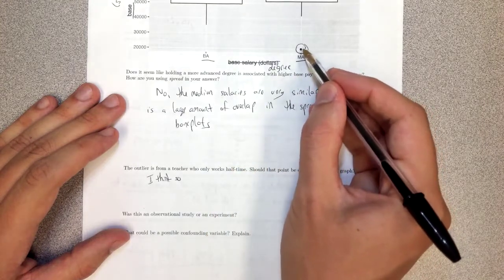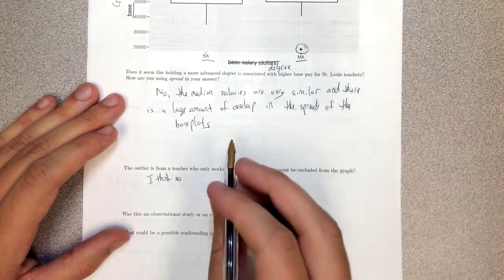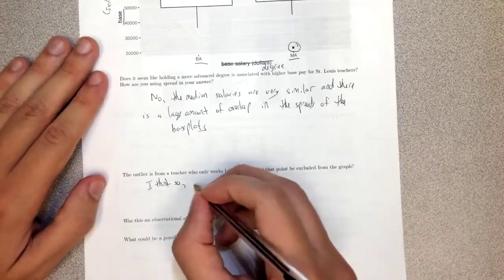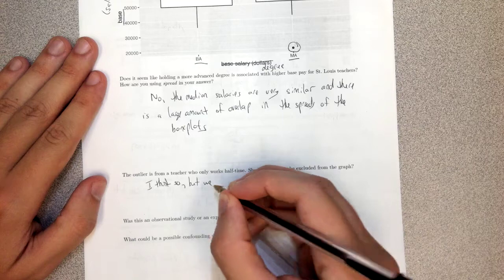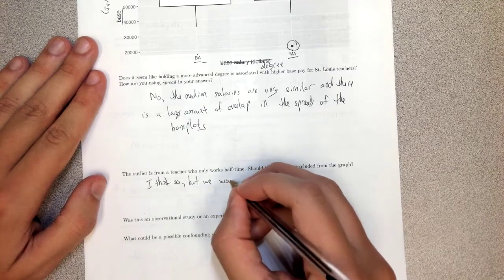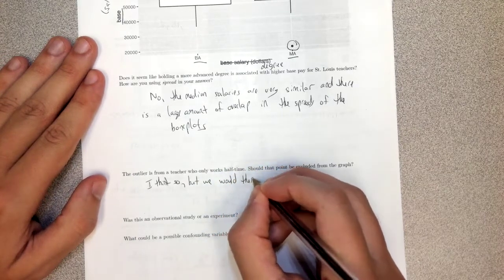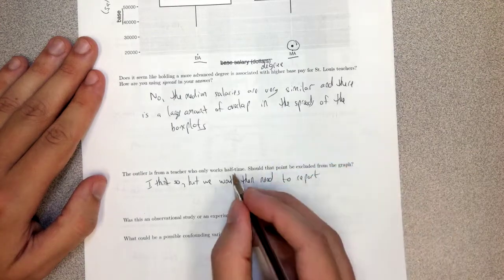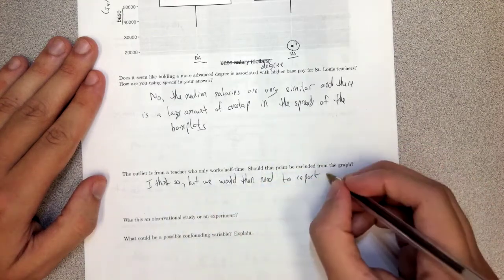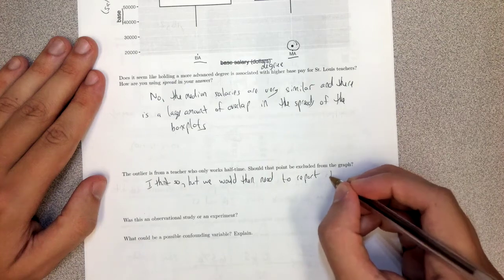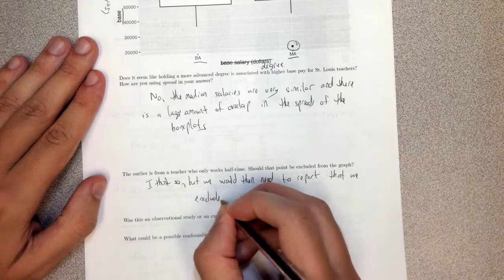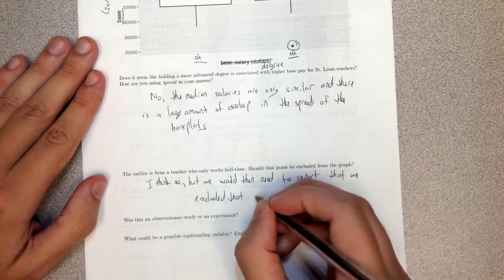Perhaps this teacher is only working half time, so we could remove that point, but we need to report that we excluded that observation.